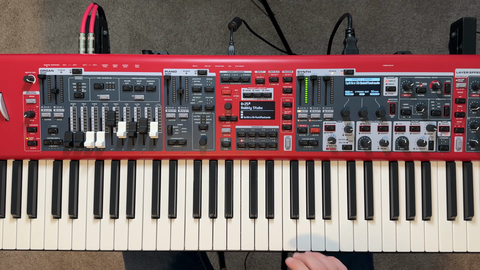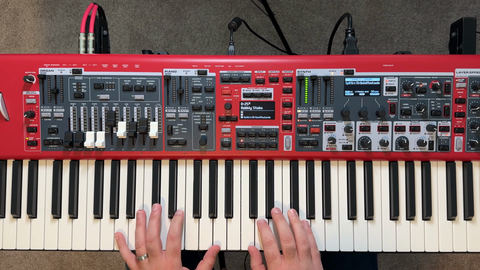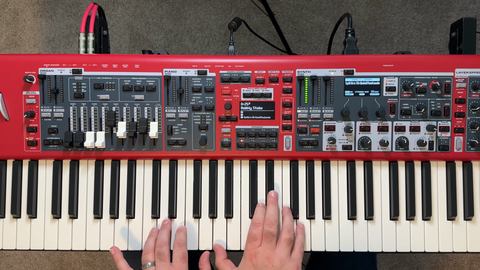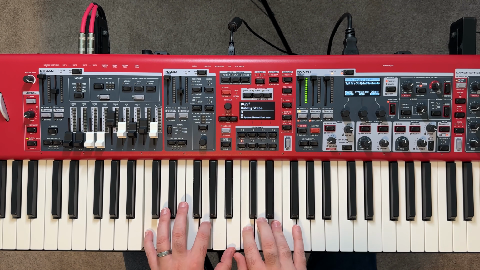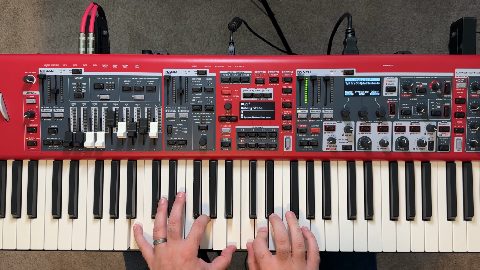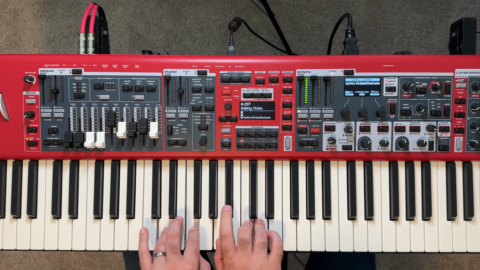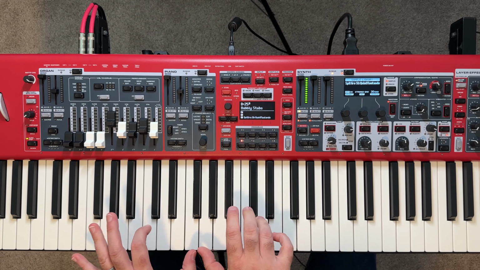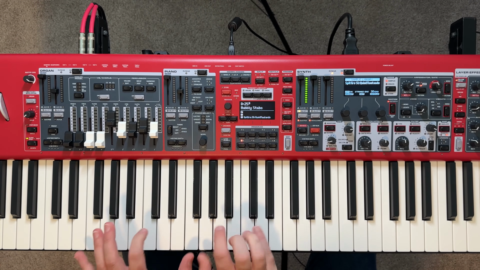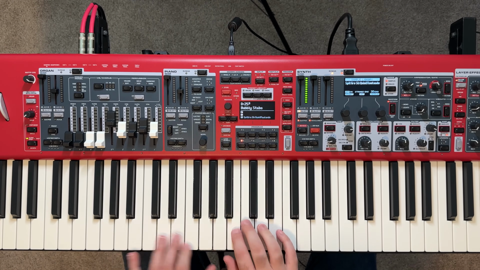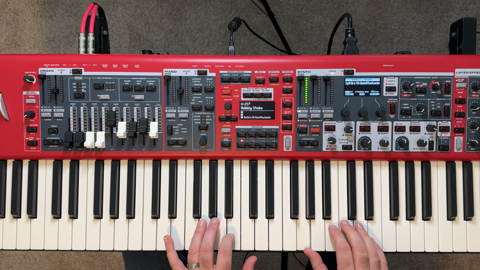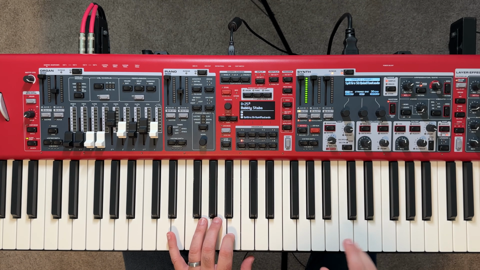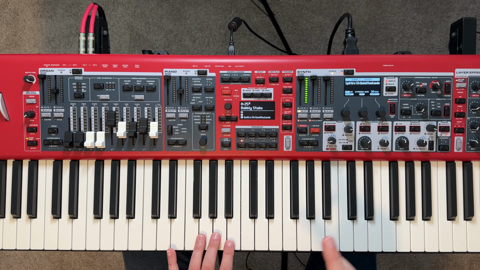I wonder if that's that new release technology. Again, really dynamic. That is beautiful.